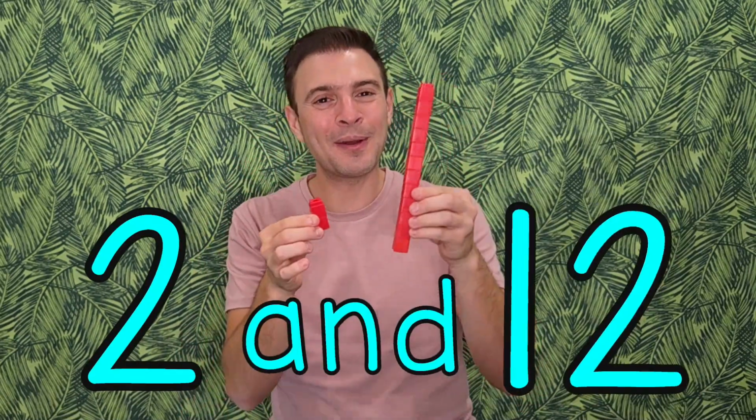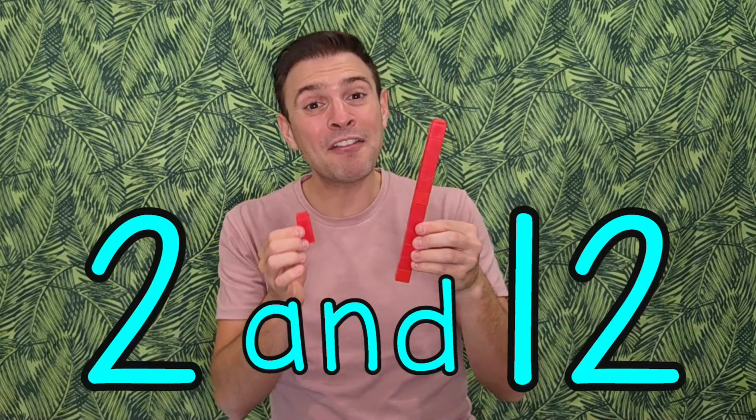Here's another way to split 14. 2 and 12 make 14. Have a go at splitting your collection into 2 parts. Find as many combinations as you can that make 14.